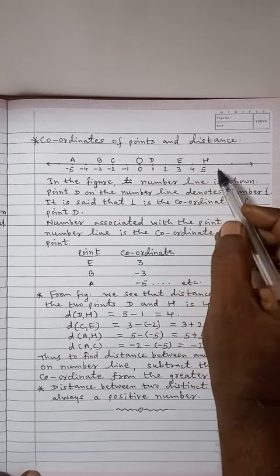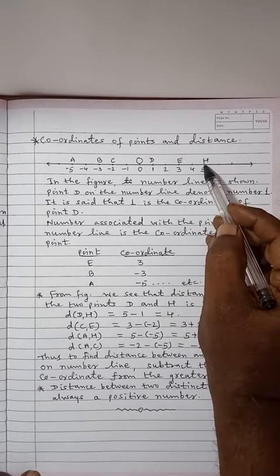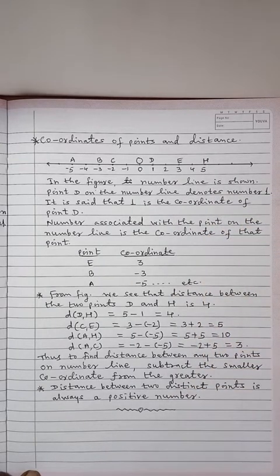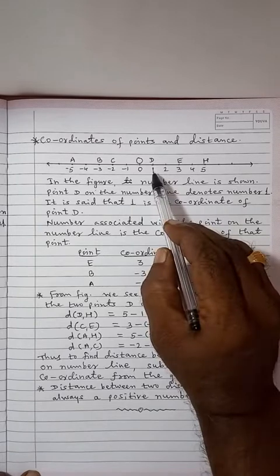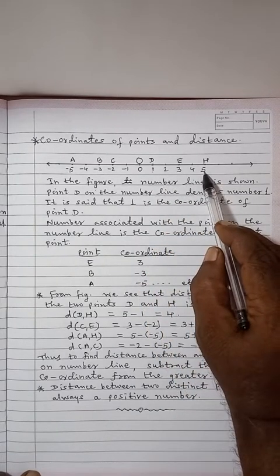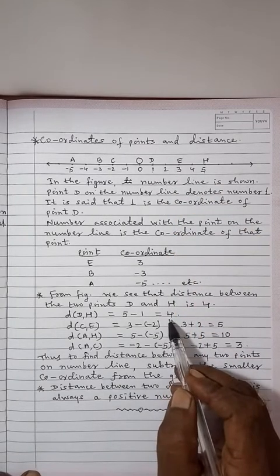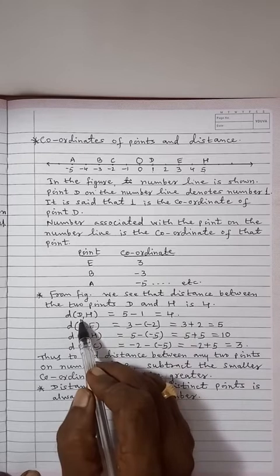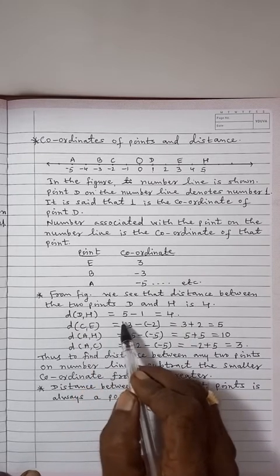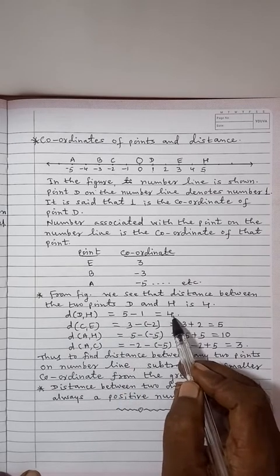How to get this? To get the distance between any 2 points on a number line, we have to subtract the smaller coordinate from the greater. So 5 minus 1 gives us 4. Distance DH is equal to 5 minus 1, which is equal to 4.